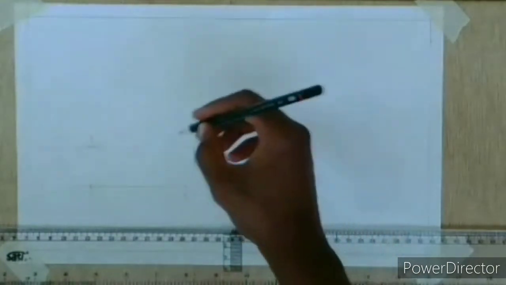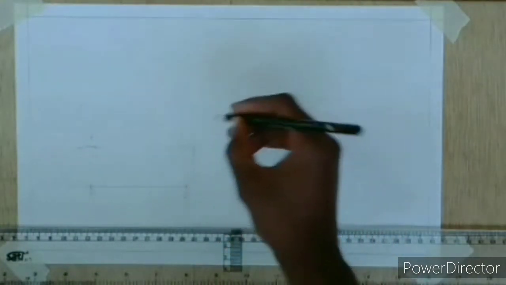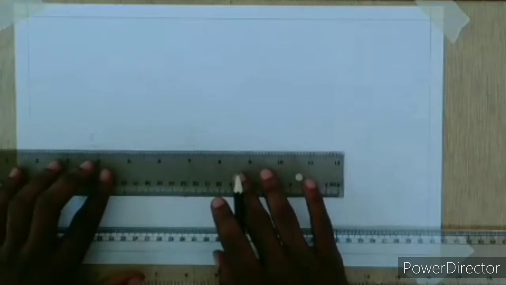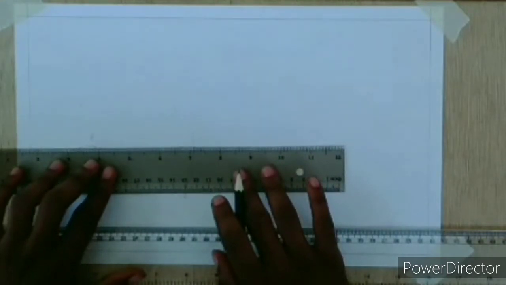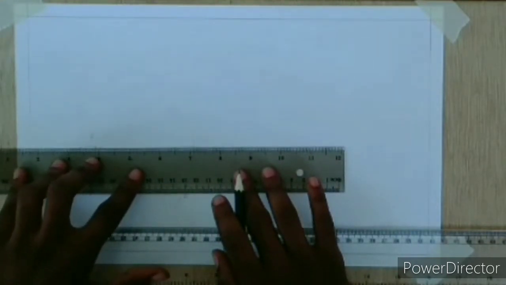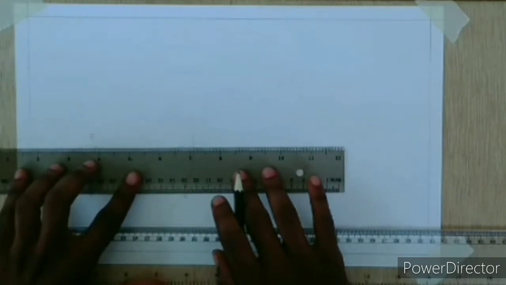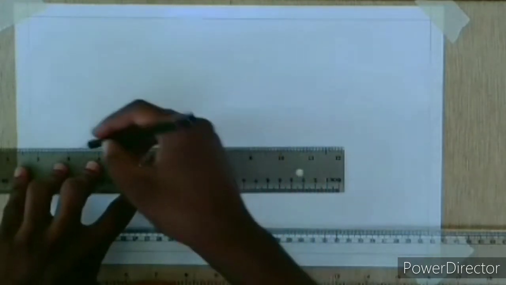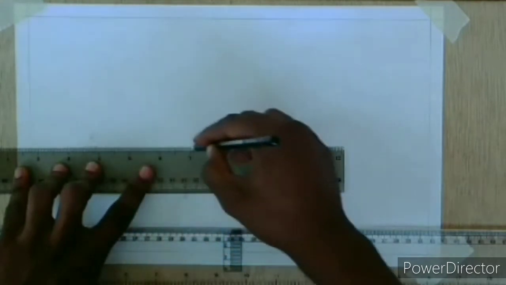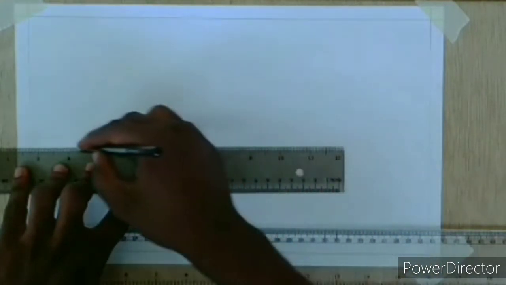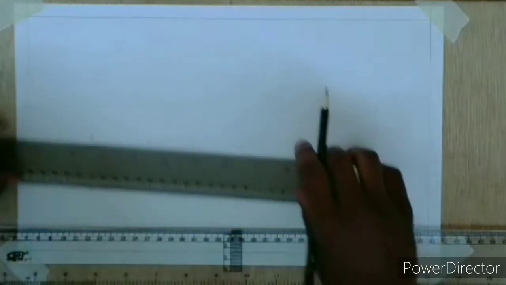Now, with these 2 points, you have a point here. So now you draw a line to pass through these 2 points. Now there you go. There's your parallel line to the line AB.